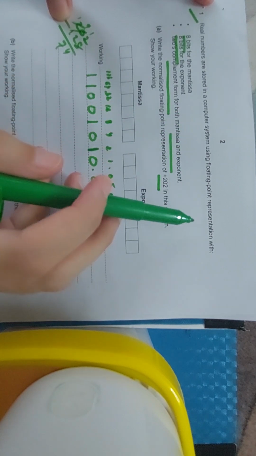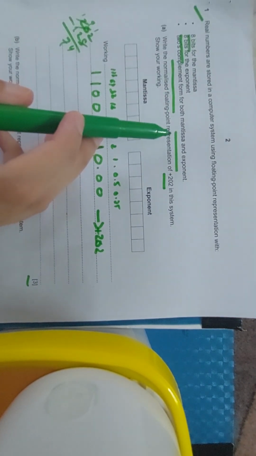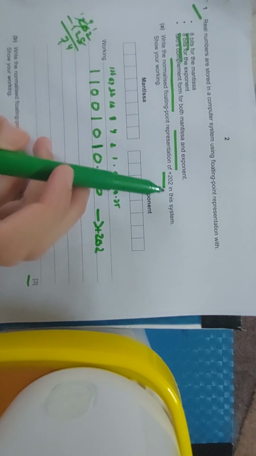Okay, so question number 1 says that real numbers are stored in a computer system using floating point representation with 8 bits for the mantissa and 8 bits for the exponent and 2's complement form for both mantissa and exponent. Write the normalized floating point representation of plus 202 in the system. Show your working. So this is basically a 3-mark question where 1 mark is for the answer and 2 marks are for your working.